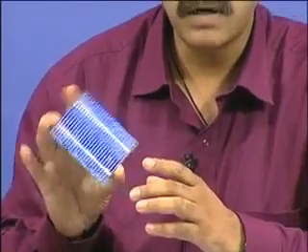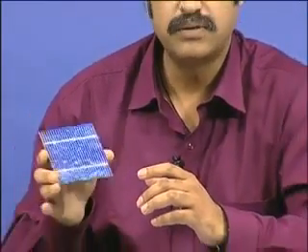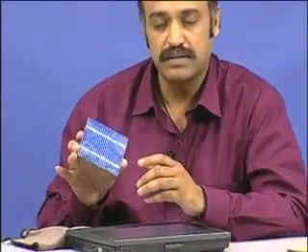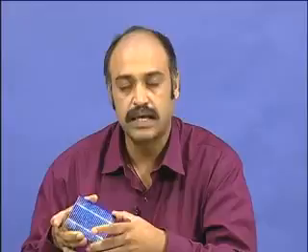Typically the efficiency of this cell would be around 10 to 12%, which means if you have 1 kilowatt of energy falling on this, the electric power that you would get out of this cell would be something like 120 watts. So that is what an order of efficiency would be for any typical photovoltaic cell.